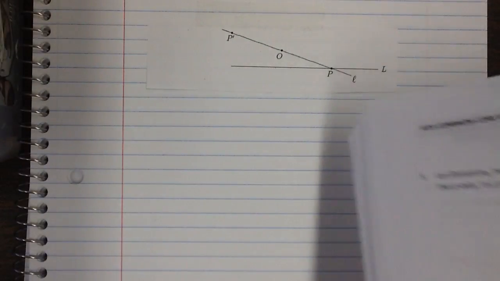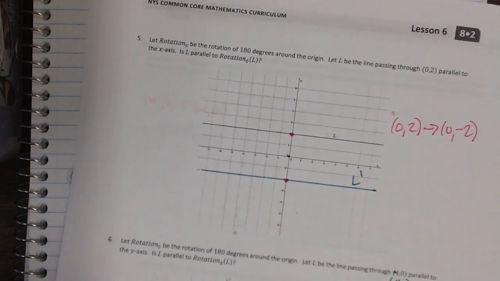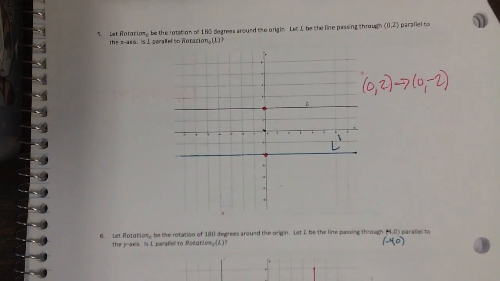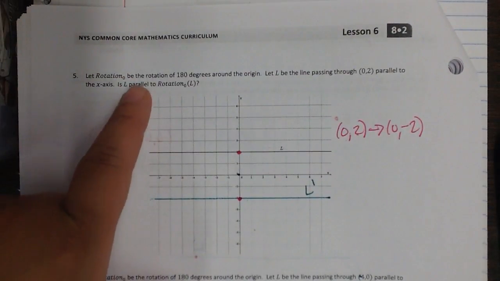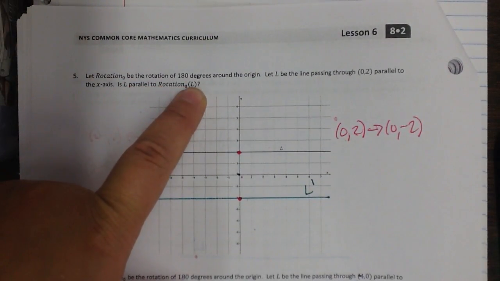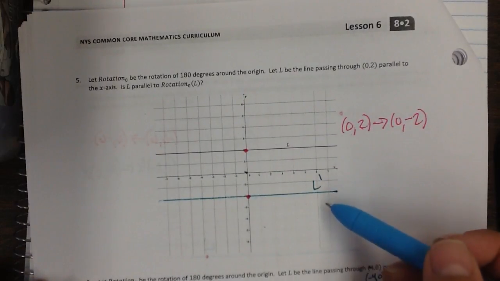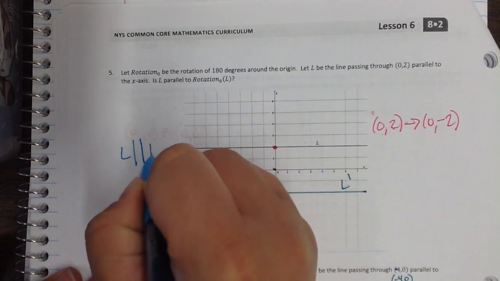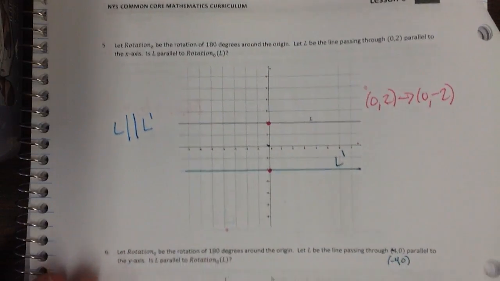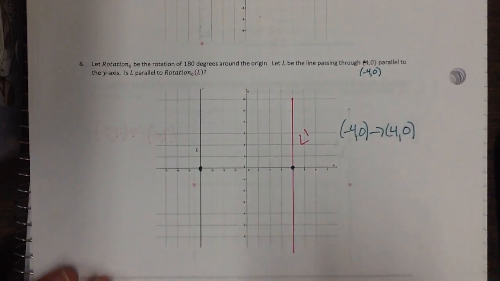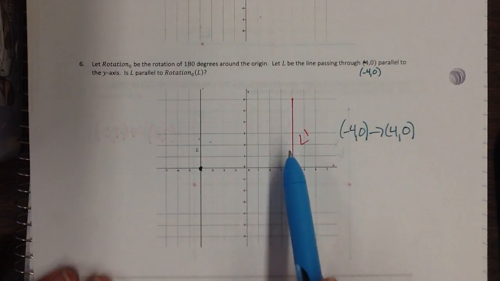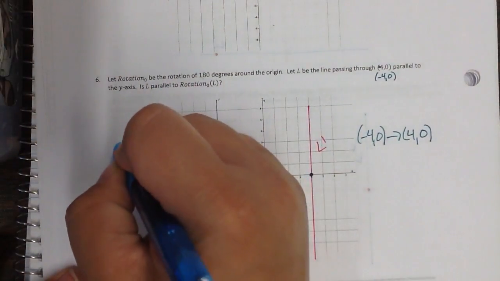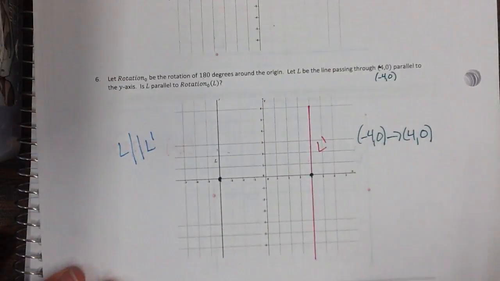And now, these haven't been asking questions. Oh, yes it did. Yes it did. 5 and 6 did ask questions. Okay, so go back to 5. It says, is L parallel to the rotation of L, or L prime? Are L and L prime parallel? Yes, they are. So L is parallel to L prime. Same thing here. Is L parallel to the rotation of L? Are those two lines parallel? Yes, they are. L is parallel to L prime.